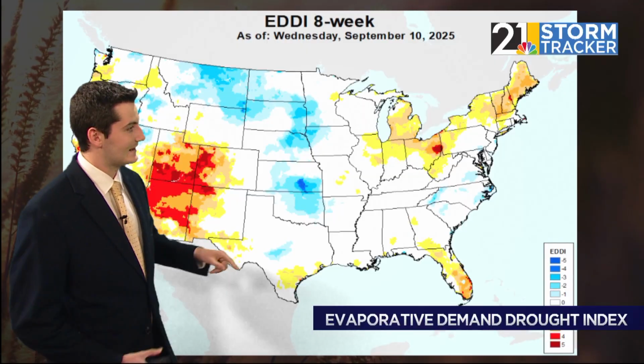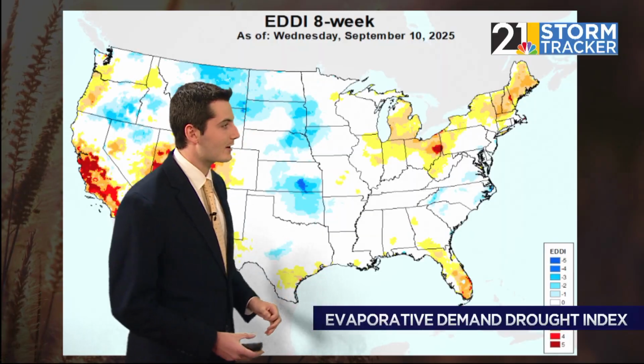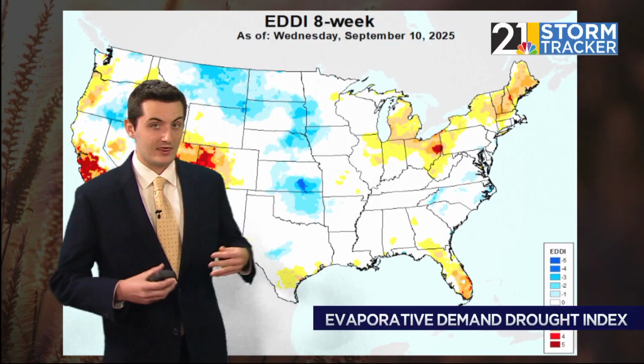This is the EDI, the Evaporative Demand Drought Index, and it factors in the thirstiness of the atmosphere, how much evaporation the atmosphere is trying to take in from the ground. If you have a positive number, then that's another indicator of drought, and it's very good at picking up flash drought situations. Ohio is again in another bullseye, specifically centered on Columbiana County.